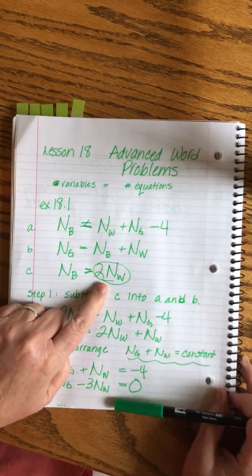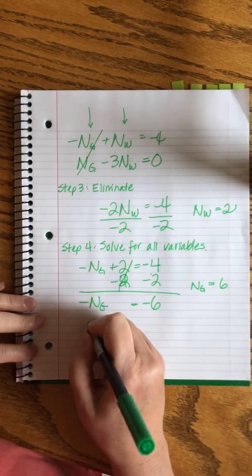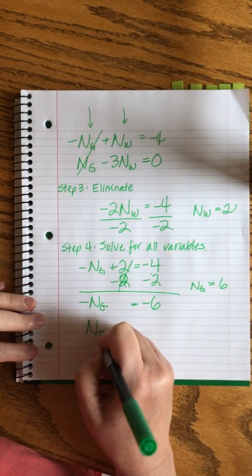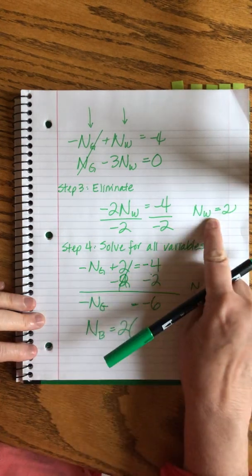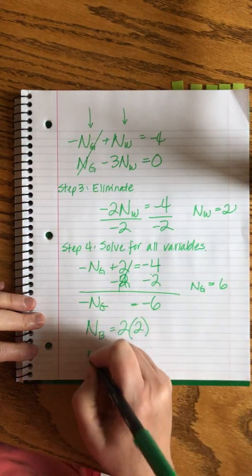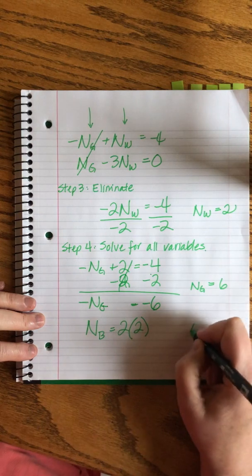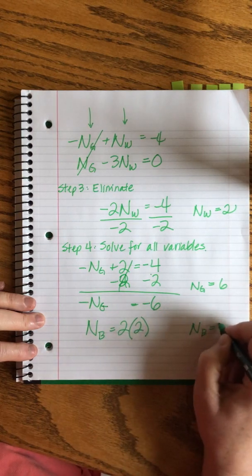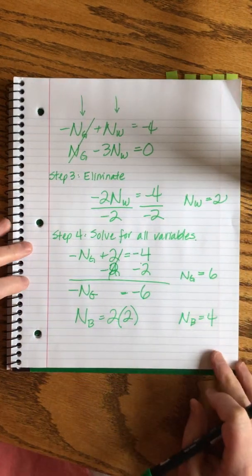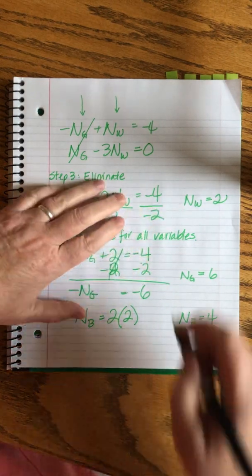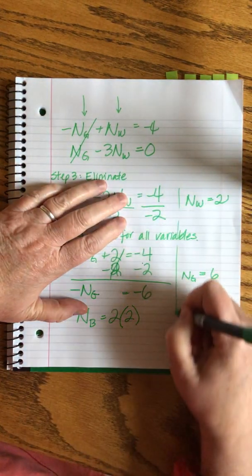And then I have to go hunting for an equation that will give me the number of blues. Oh, here, this will work easily, right? Number of blues equals 2 times the number of white, which is 2. So we get the number of blues equals 4. Blues 4, green 6, whites 2. Yay, that's all the right answer.